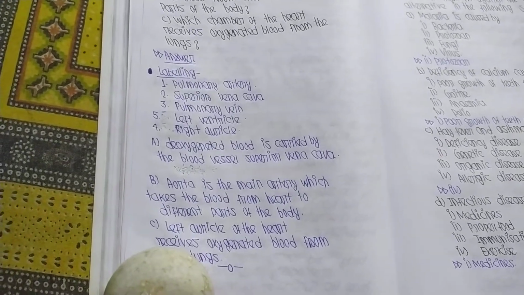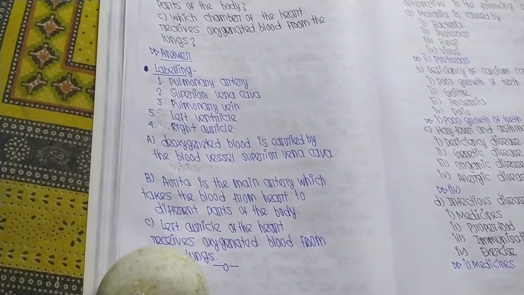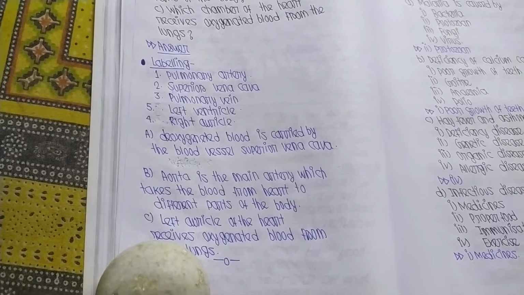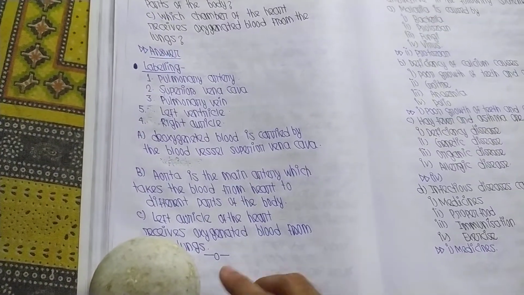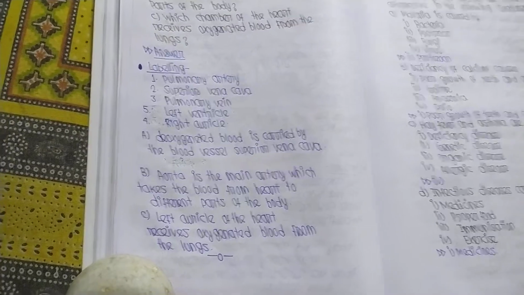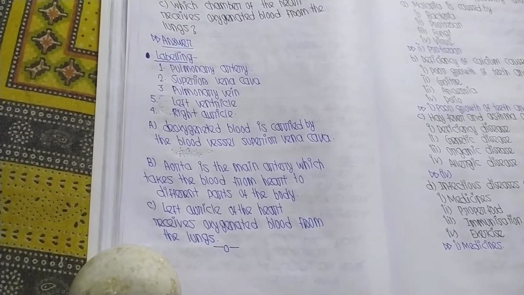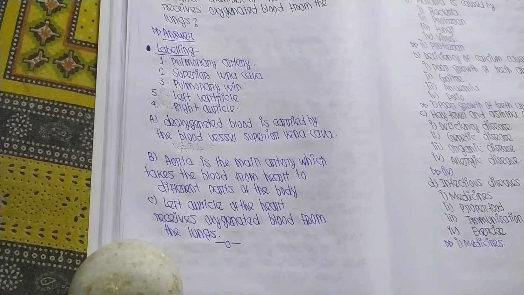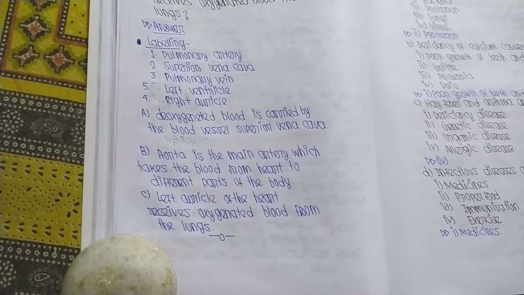Answer: labeling. Number 1, pulmonary artery. Number 2, superior vena cava. Number 3, pulmonary vein. Number 5, left ventricle. Number 4, right auricle. Question number A, deoxygenated blood is carried by the blood vessel superior vena cava. B, aorta is the main artery which takes the blood from heart to different parts of the body. C, left auricle of the heart receives oxygenated blood from the lungs.